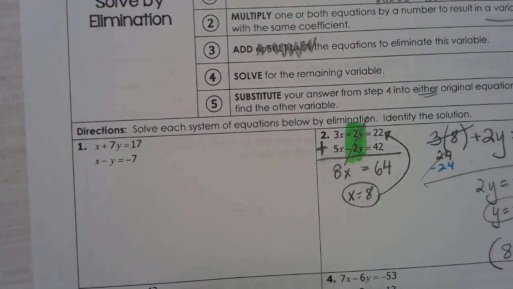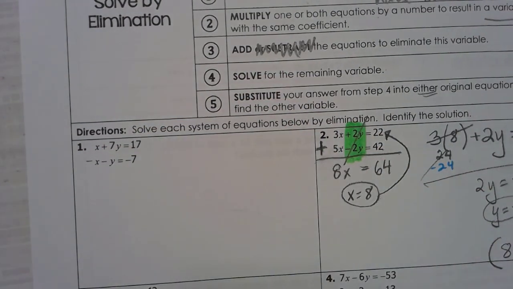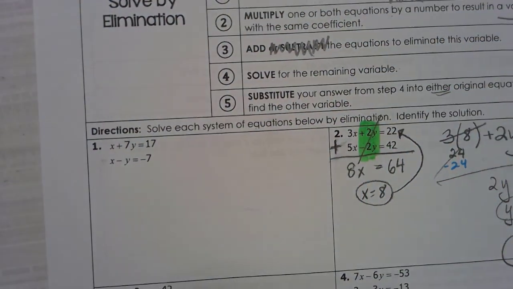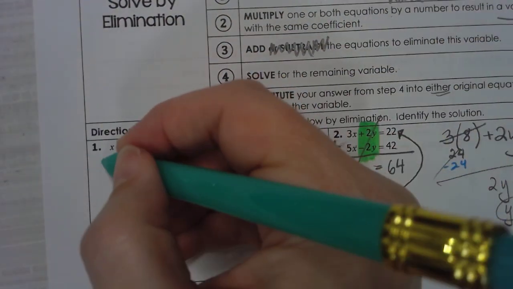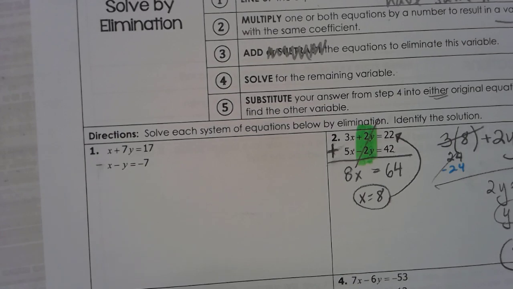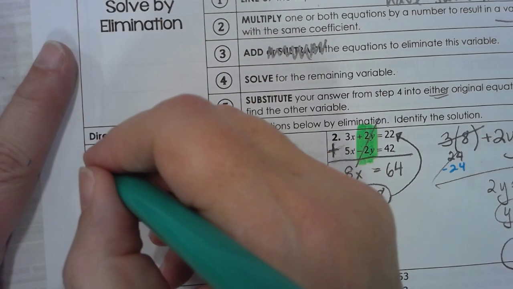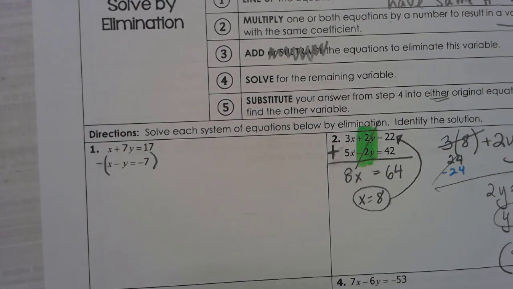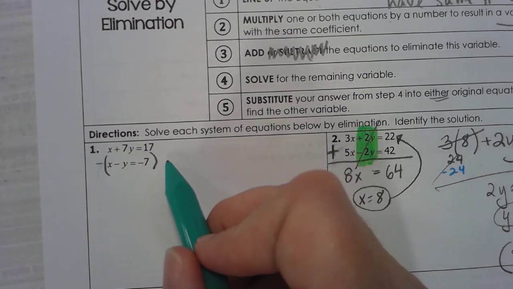Now here's what some people want to do. Watch my paper and don't ever do this. You gotta put it on the other side. Okay, watch. They take this and they're like, okay, I changed it. Am I allowed to just change one thing? No, I got to change the whole thing. So essentially we're going to take this whole equation and multiply it by a negative, or negative 1, however you want to think about that. And we're going to change every sign.